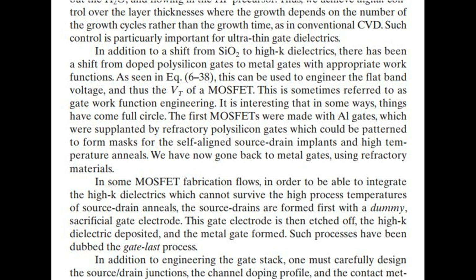In some MOSFET fabrication flows, in order to be able to integrate the high-K dielectrics which cannot survive the high process temperatures of source-drain anneals, the source drains are formed first with a dummy, sacrificial gate electrode. This gate electrode is then etched off, the high-K dielectric deposited, and the metal gate formed. Such processes have been dubbed the gate last process.